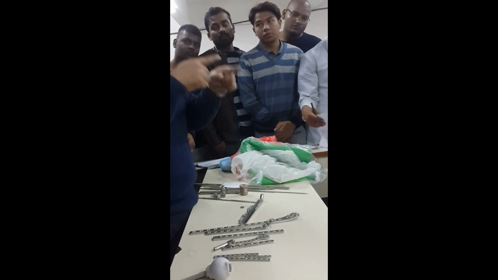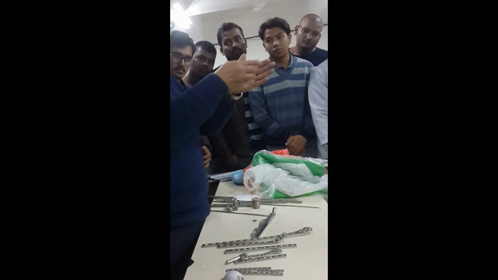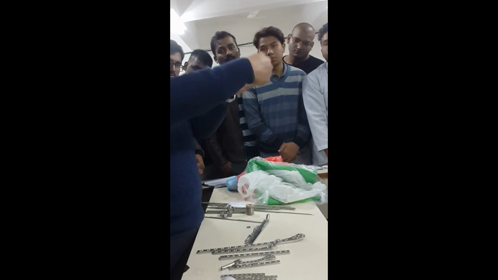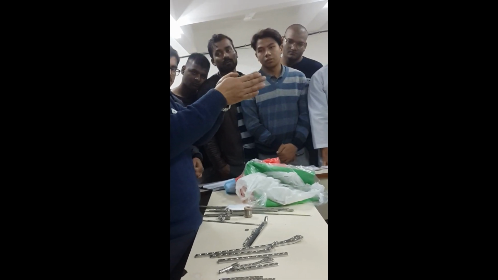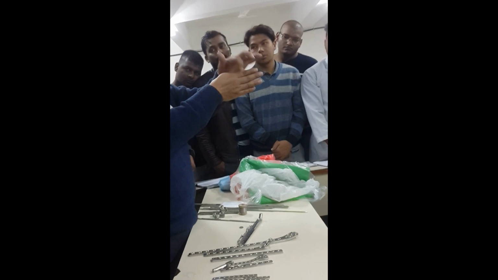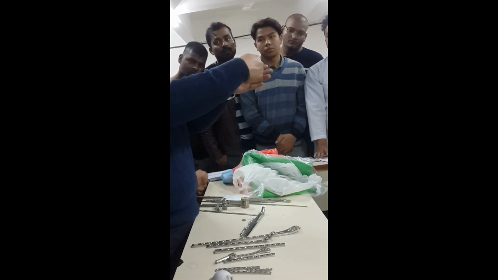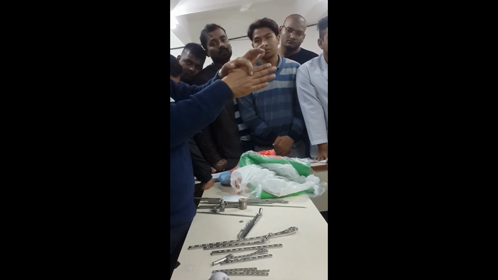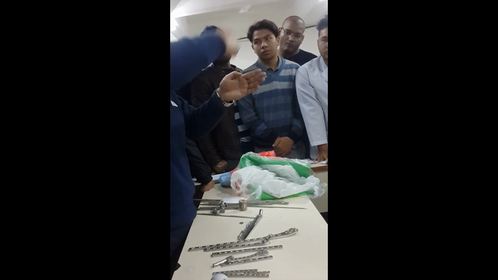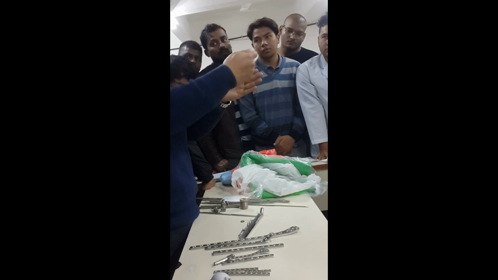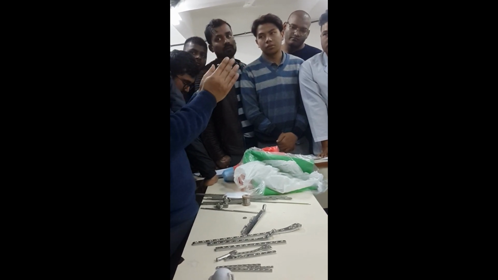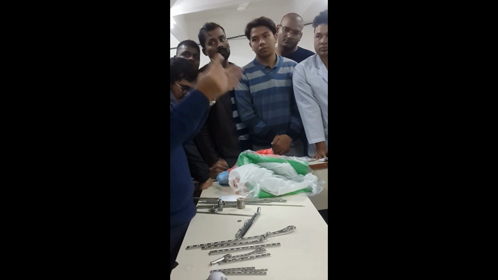How you do that: suppose this is one fragment and this is another fragment. You drill both fragments to put a screw, but at the entry point, where the screw is going, you have to drill a little bit more. Suppose you drilled 2.7; at the entry point of the other fragment, if you drill a little more, say 3, then the lag screw effect comes.